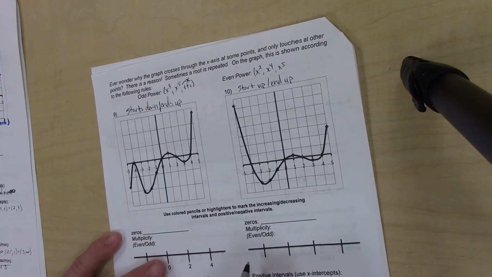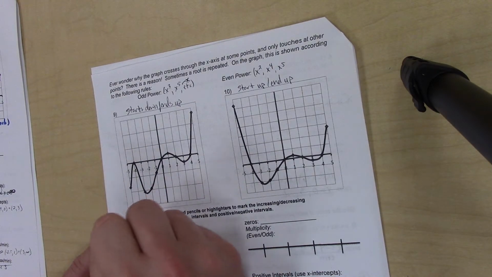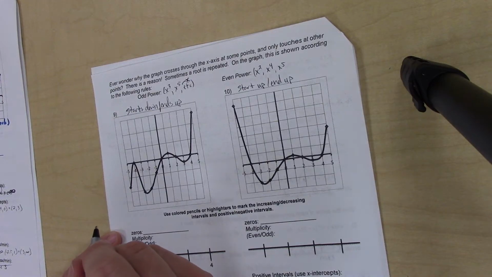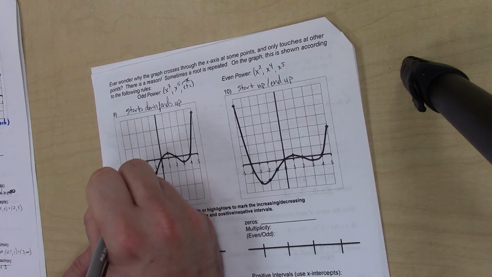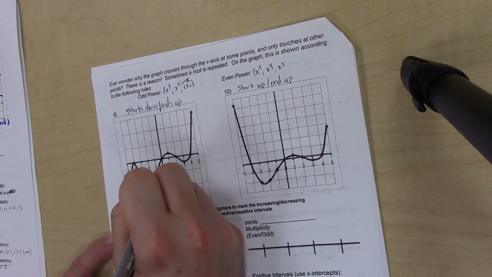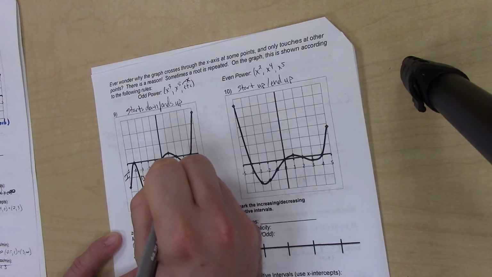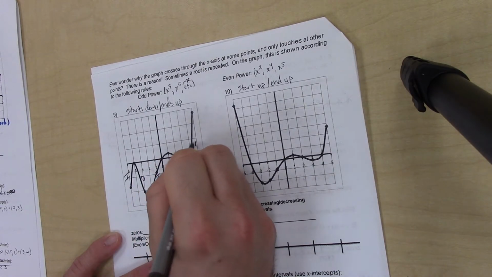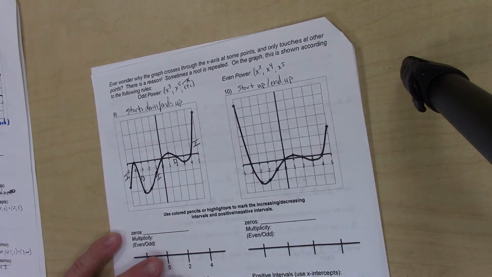Okay? Now, what we're going to do here is we're going to talk about increasing and decreasing. I should probably use different colors here, but hopefully you remember from last chapter that increasing means it's going uphill. So right here it's increasing, right here it's decreasing, right here it's increasing, right here it's decreasing, right here it's increasing. And we're going to talk about that shortly coming up.